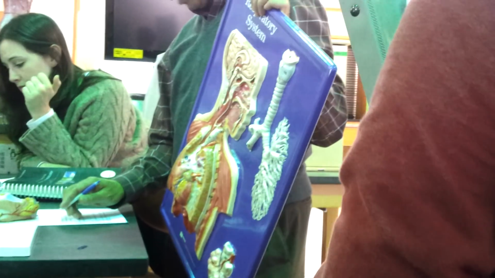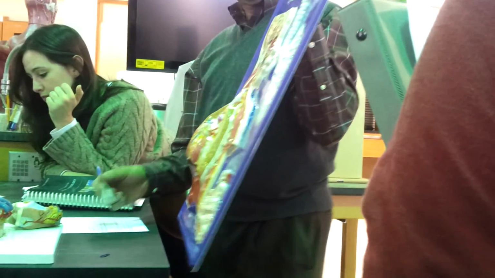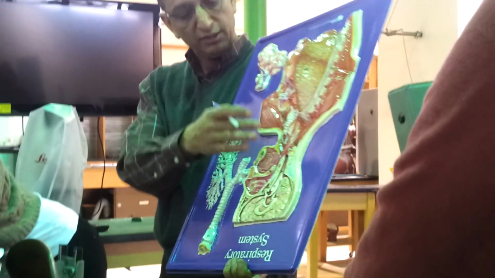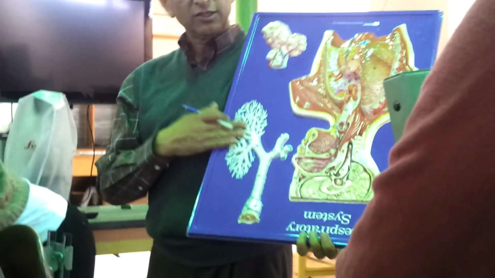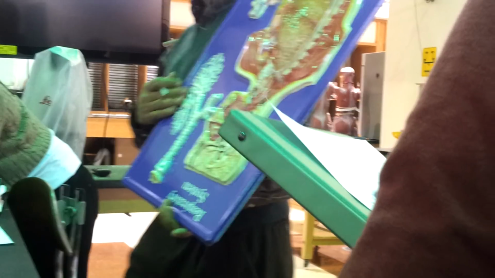Alright, trachea, I told you, primary bronchi, diaphragm, respiratory tree or bronchial tree. I think I mentioned that this thing here, if you remove all the soft tissue, lungs are very, very soft. If you remove all the soft tissue, the hard tissue inside is made up of these things here. So it looks like a tree.